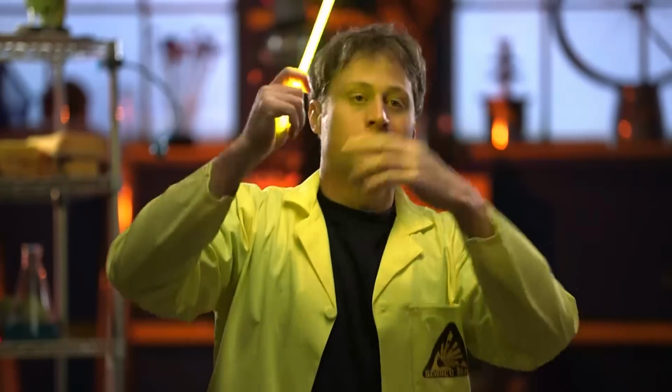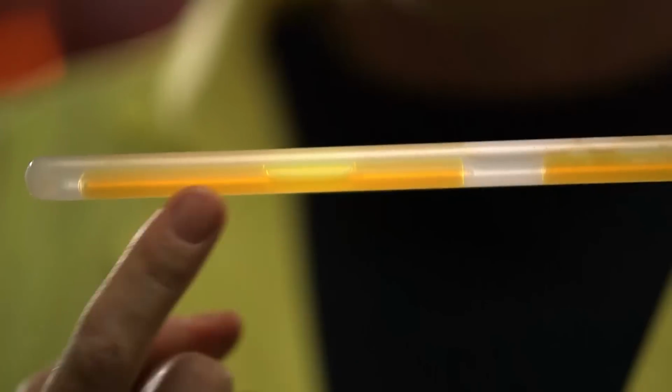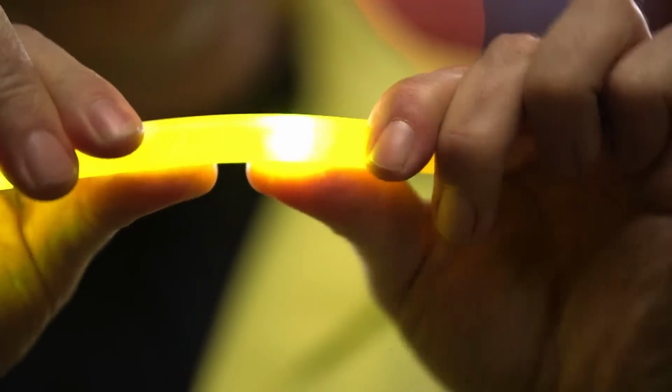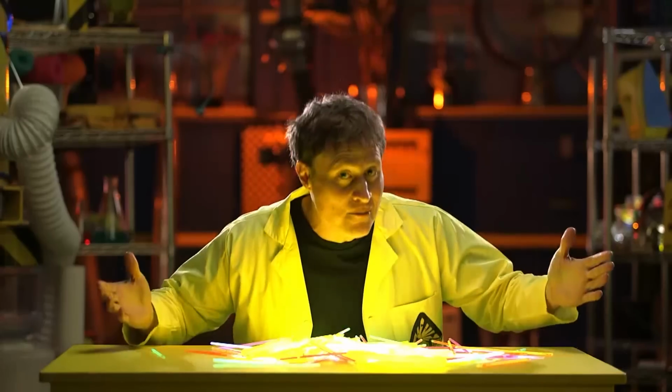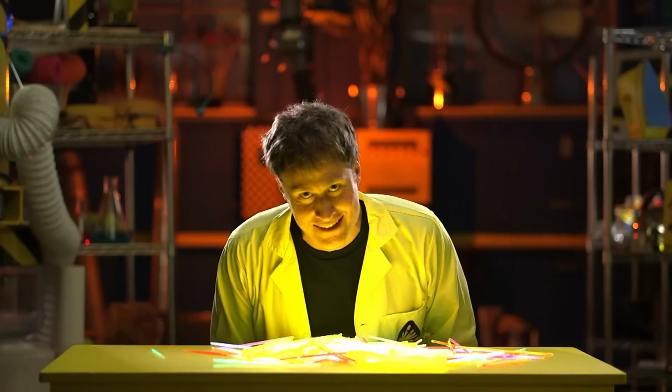This is a light stick. It creates light using a chemical reaction. There's a liquid chemical inside and also a glass container that holds another chemical. When you bend the light stick, you break open the container and the two chemicals mix, creating light. There you go, light sticks, chemical reaction. And yes, of course we're gonna max it out.